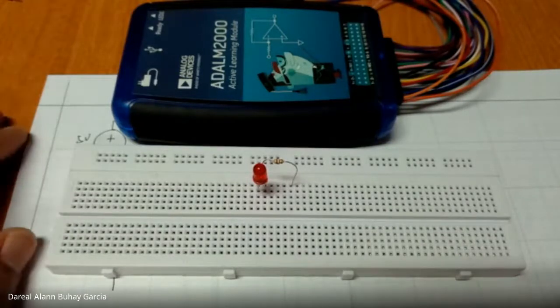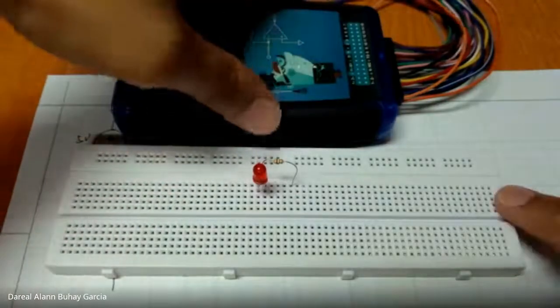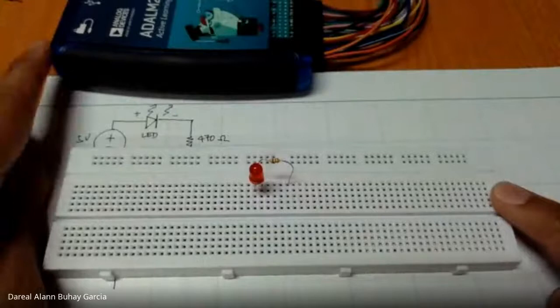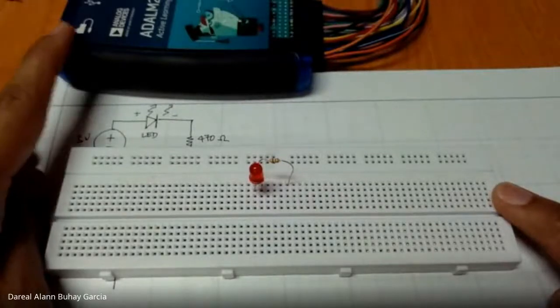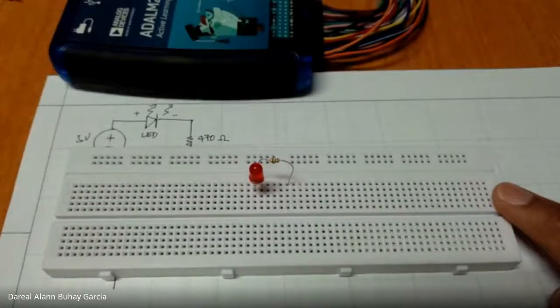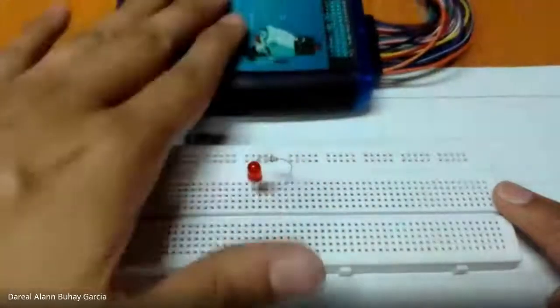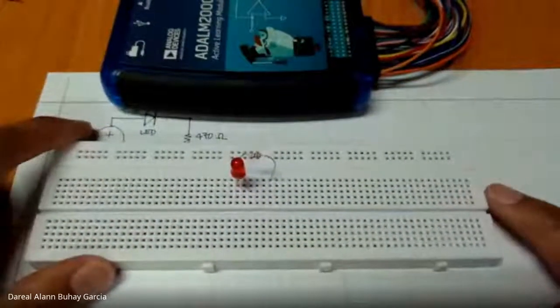So medyo trivial pa siya kung ato siyang gamiton sa oscilloscope. So ato lang siyang gamiton as voltage source and multimeter. The same sa uses ni LT Spice nga atong utilize kanina, mo gyud atong gamiton kay ADALM 2000. No?